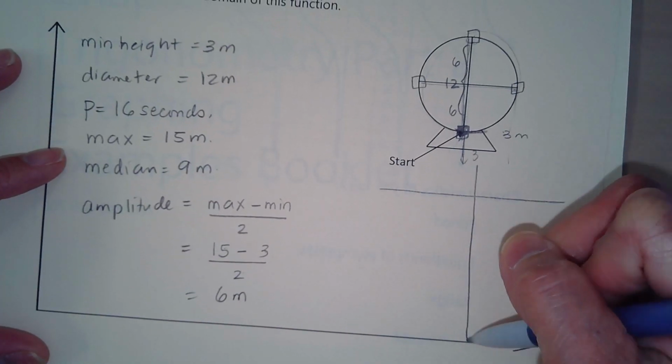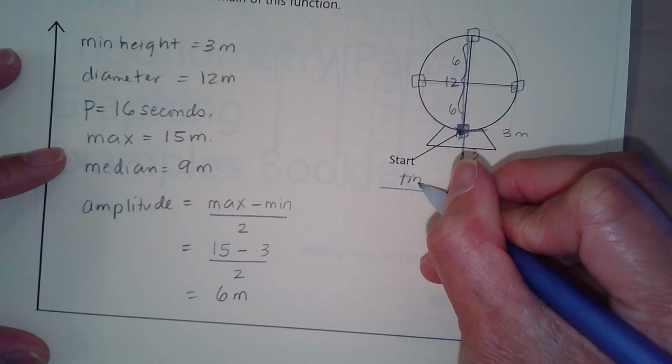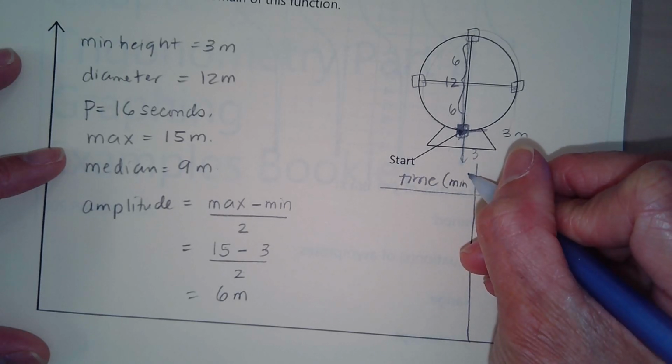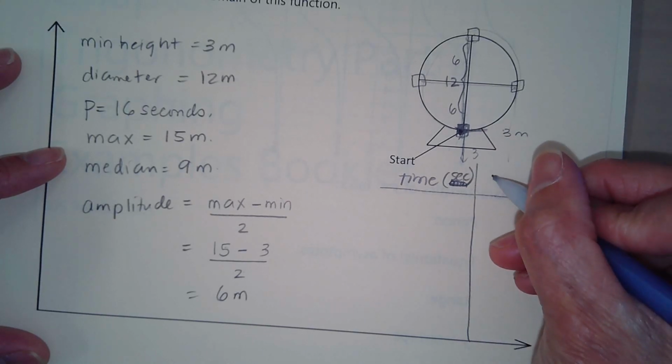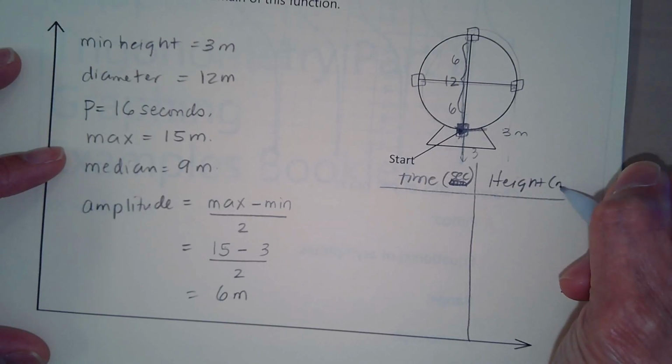I'm going to create a table of values. This is going to be time in seconds, and then height in meters.